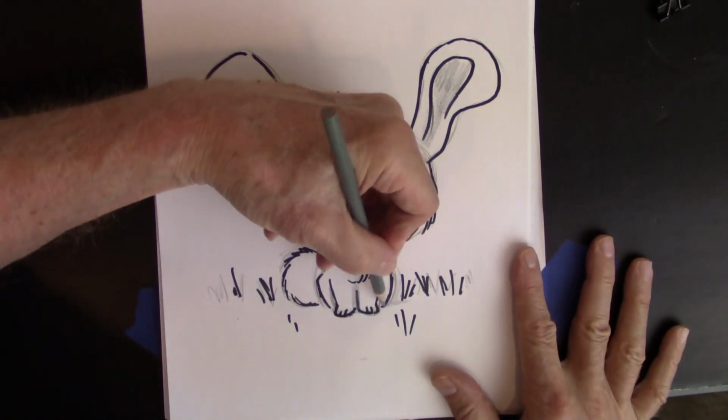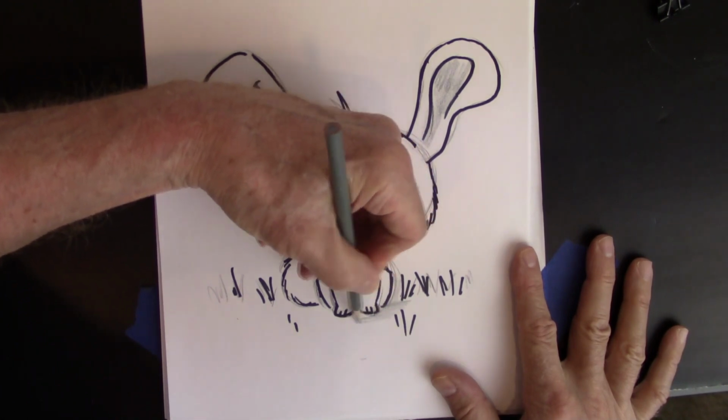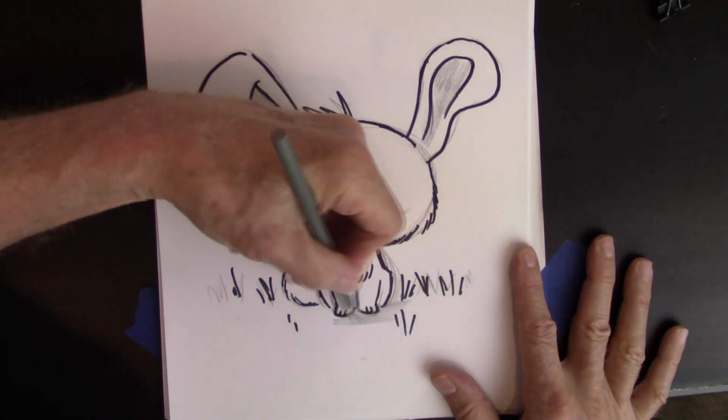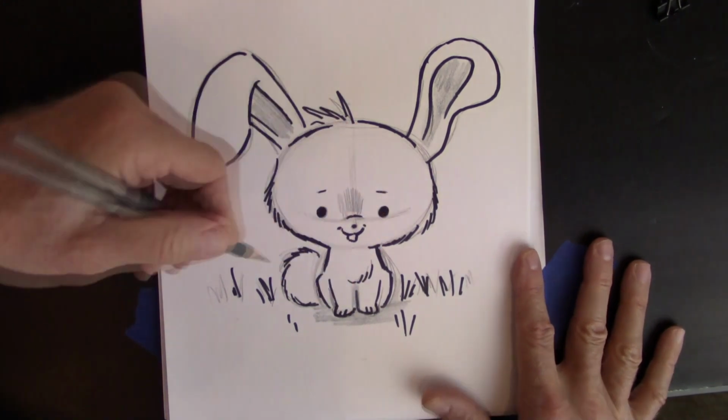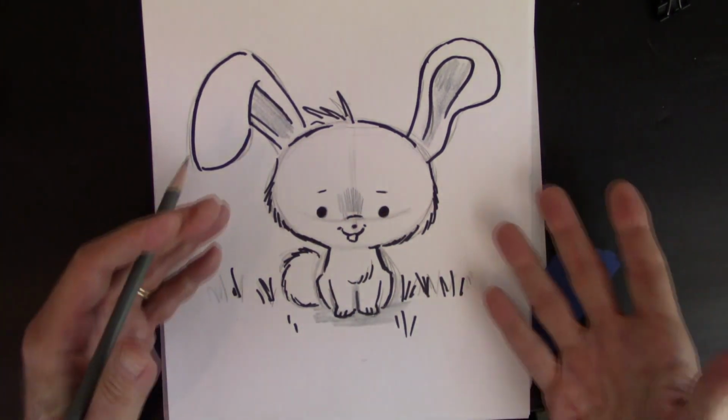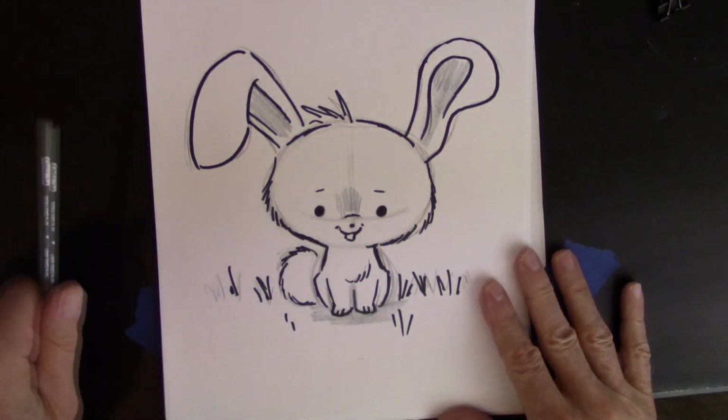And then a little shadow. You'll see how that works. I'll move my hand in a second. Just makes it look like he has weight. That's what a shadow does. It makes it look like he has weight.